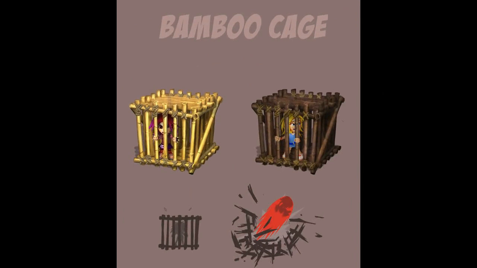So here we have some concept arts. This is a concept art for the cage where Gianna is locked in at the beginning of the first level. So you're starting as cute Gianna, and you really can't get out of there. So the only thing you can do is break it into pieces by turning into Punk Gianna.